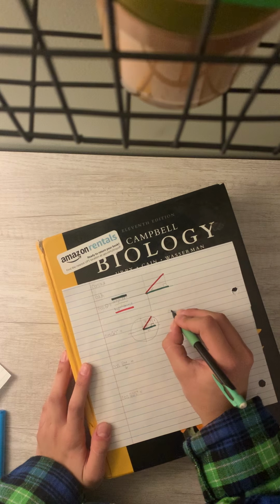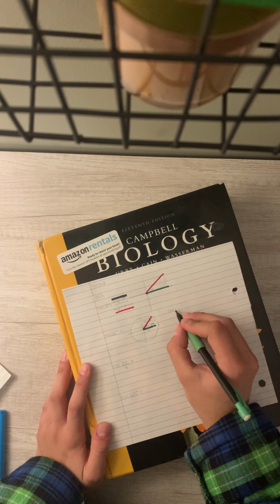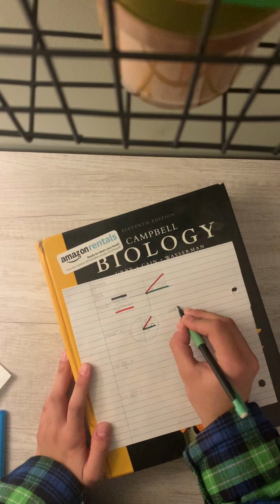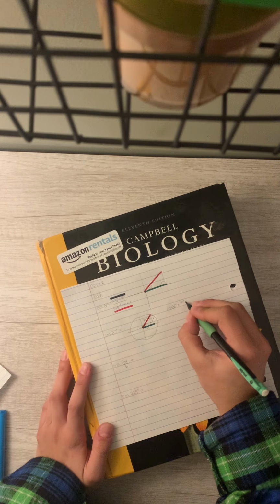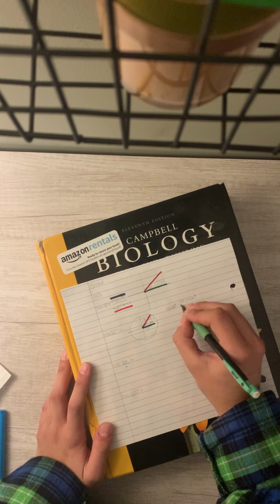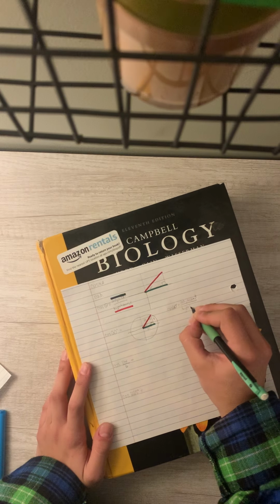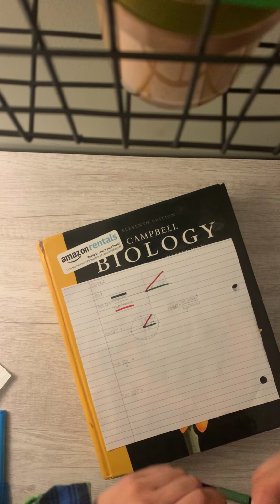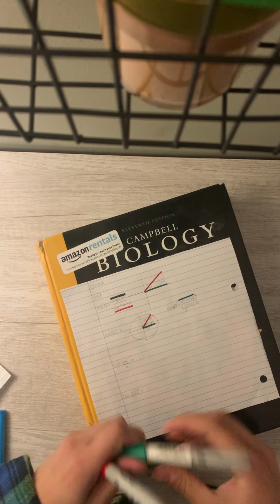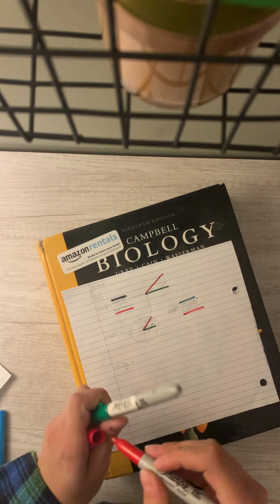So working with our equation here, cosine 60 is going to be adjacent over hypotenuse, or our green over our red.